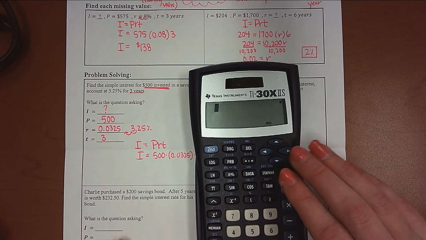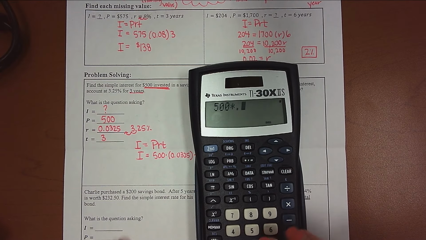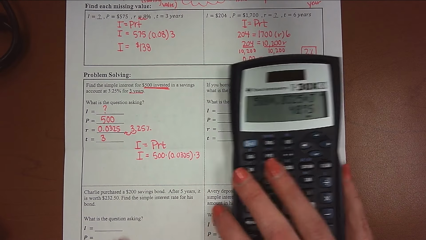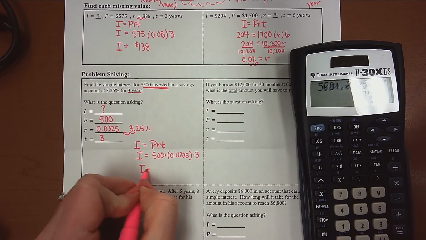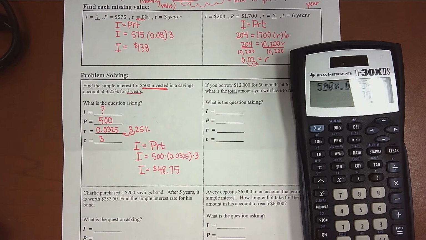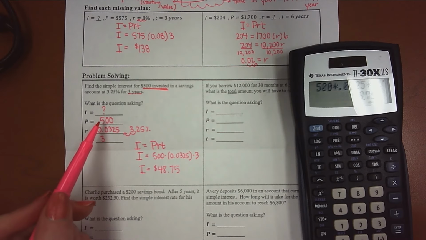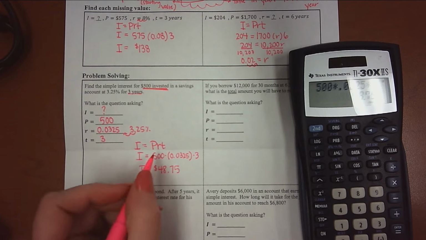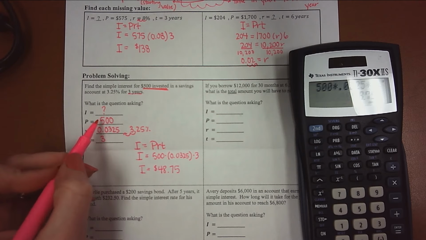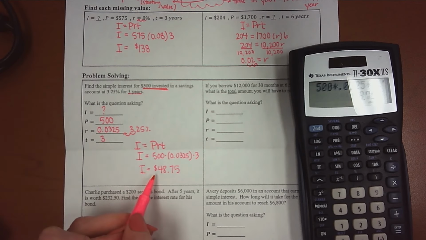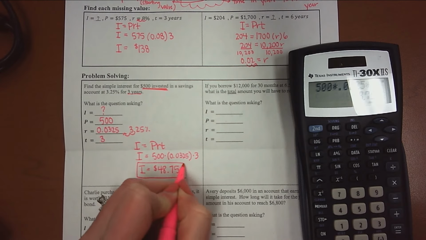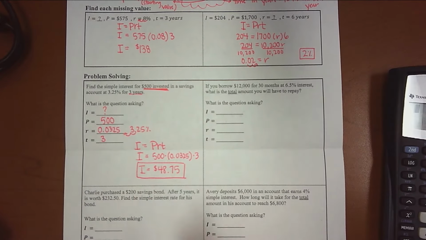If you pull out your calculator, the calculator should do the math for you. 500 times 0.0325 times 3 years is equal to $48.75. Our interest is always the amount of money that we pay to borrow that loan, or the amount of money in this case that the bank is going to pay us in 3 years at 3.25%. If we invest $500, the bank, without us doing anything, just because we have our money there, is going to pay us $48.75 to keep our money at this bank.